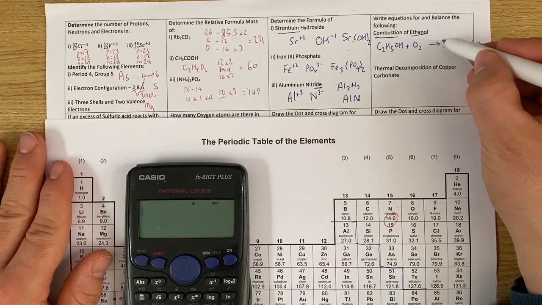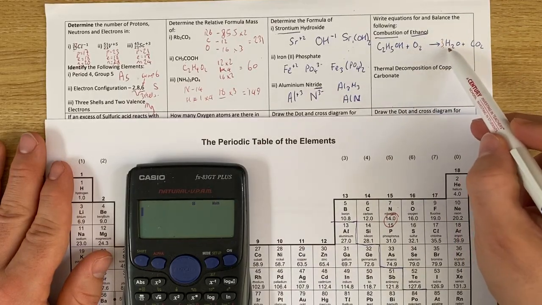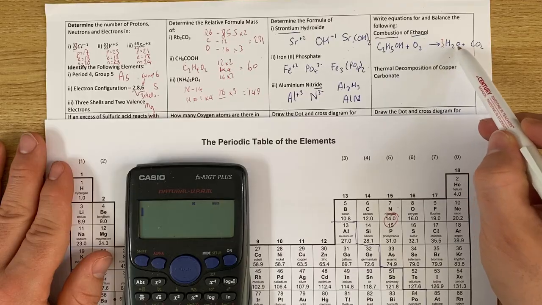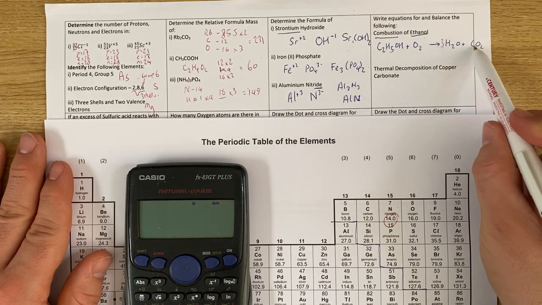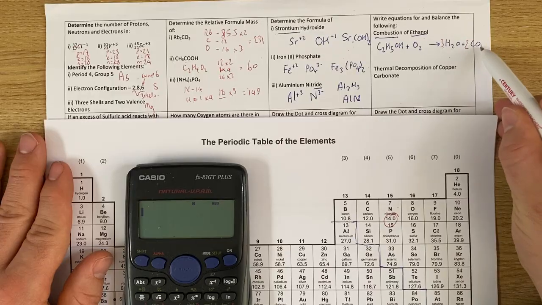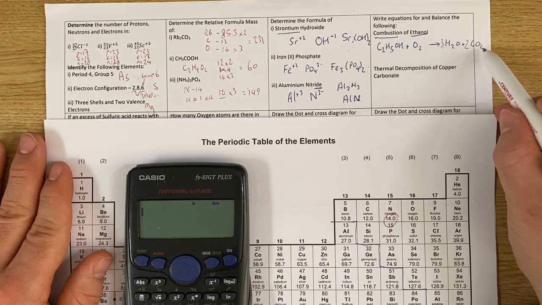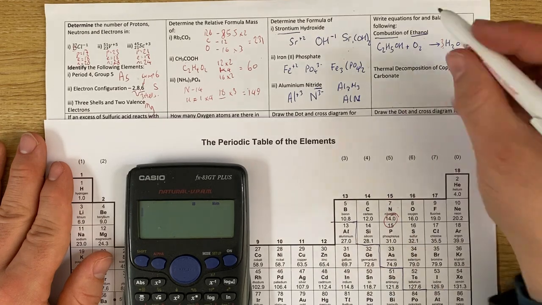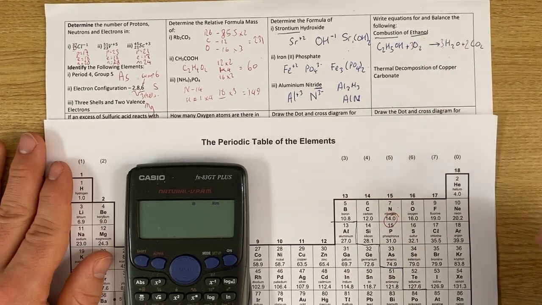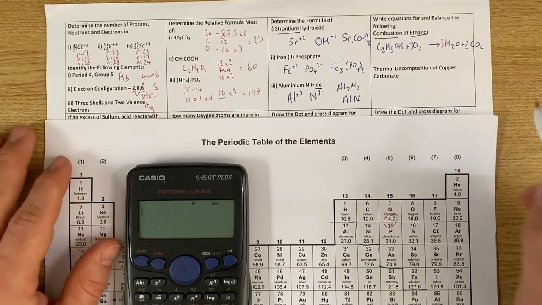So if we account for the 6 hydrogens, we would have H2O, and so we need 3 H2O. Currently that's 3 oxygens. We've got 1 carbon here and 2 carbons there, so I need to put a 2 there. So in total, that now gives me 3 oxygens here, 4 here, so a total of 7 oxygens. 1 is in this compound, and so the other 6 have to come from the oxygen. So that is the correct balancing for combustion of ethanol.